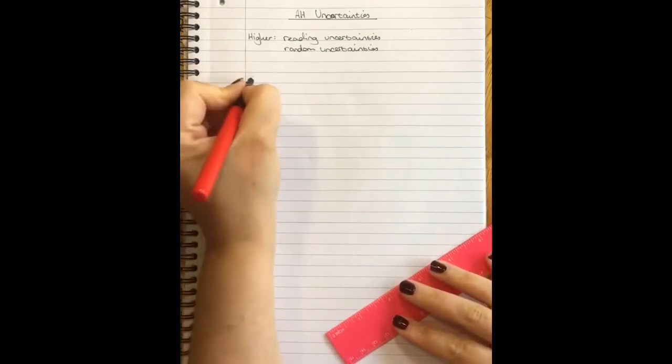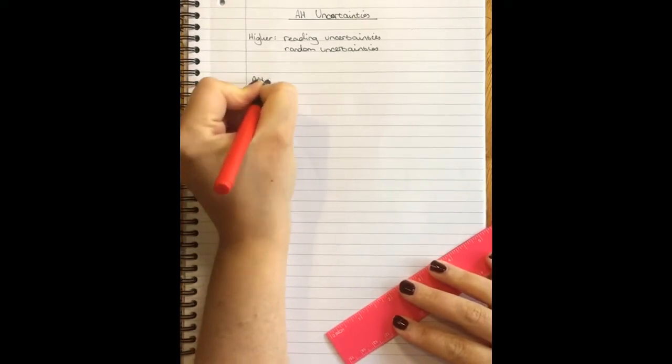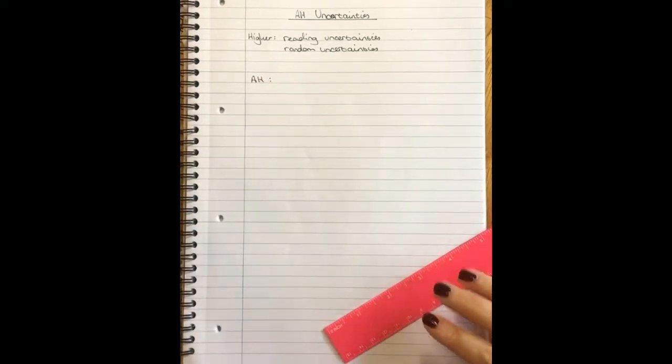In Advanced Higher, things are still pretty much the same. We have reading uncertainties and we have random uncertainties, but we now have an extra uncertainty called calibration.